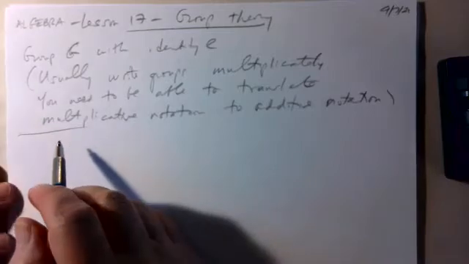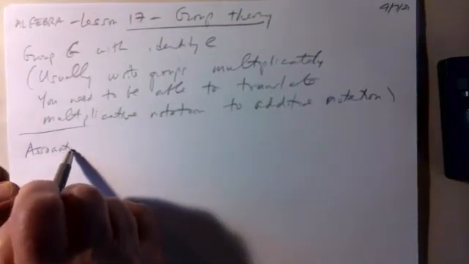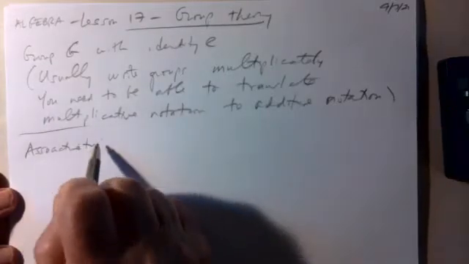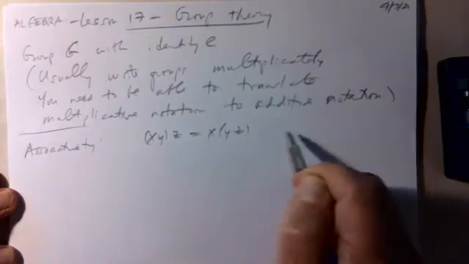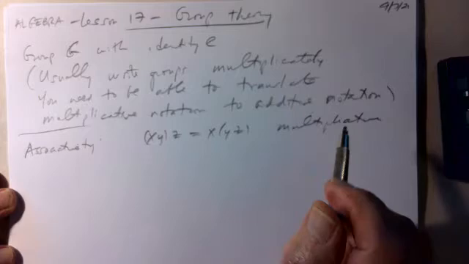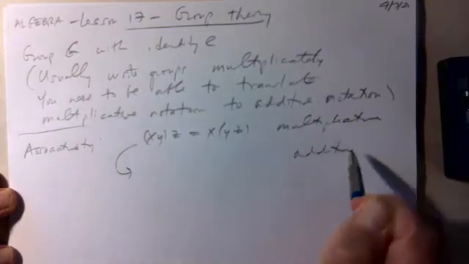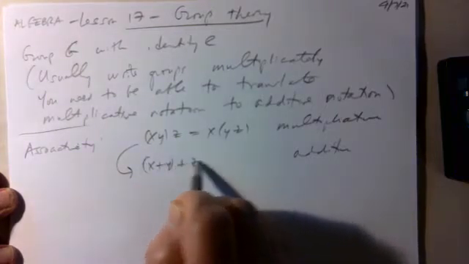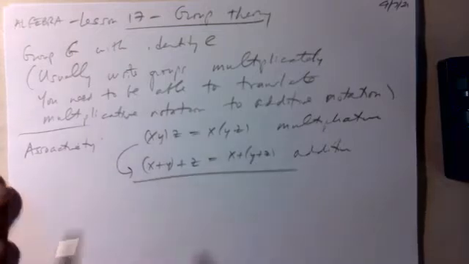So what that means is, for example, if you take the associative law, the multiplicative way of describing associativity is xy times z is x times yz. This is using multiplicative notation. How do you translate this to additive notation? The times become pluses, so this becomes x plus y plus z equals x plus y plus z.